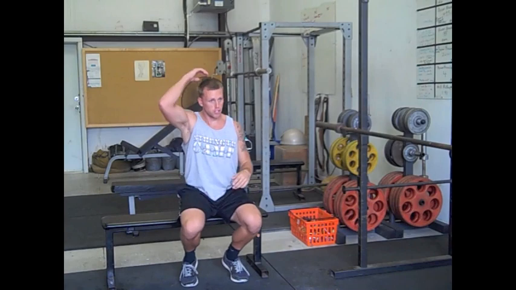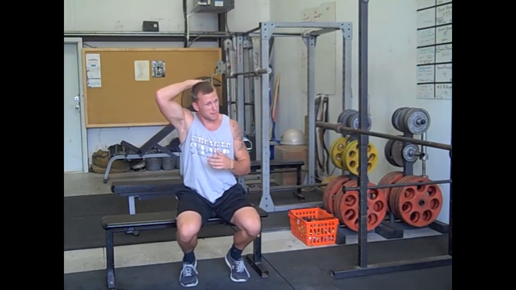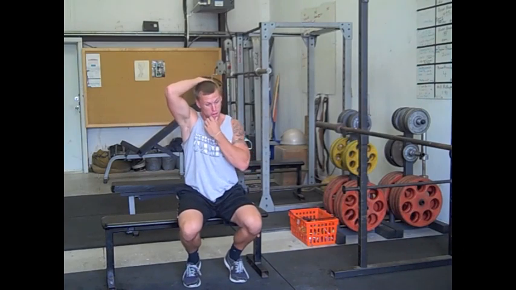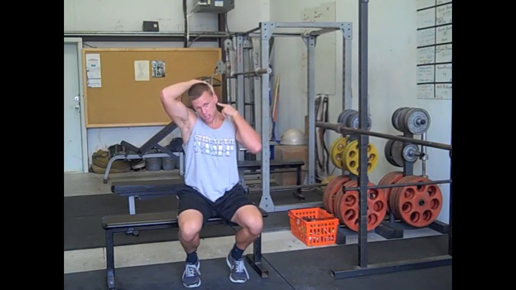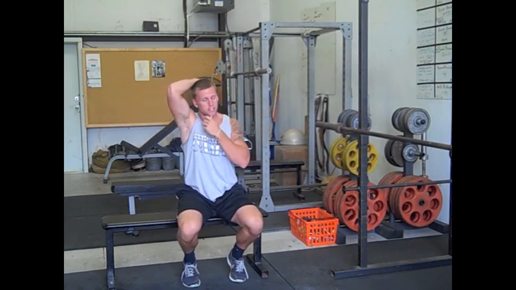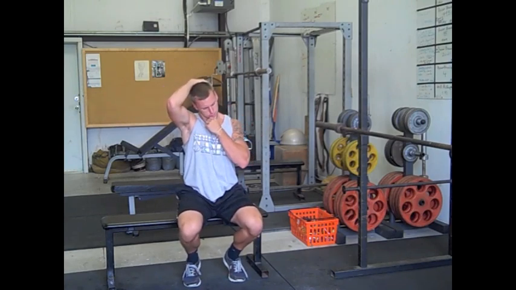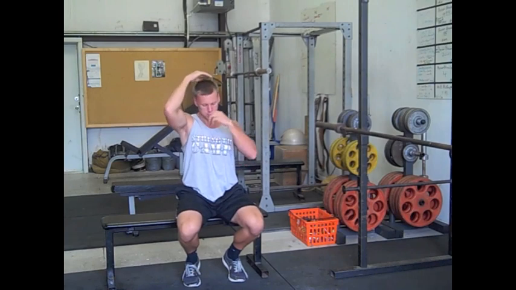Then the next one you're going to do is you're going to pull the top, basically the diagonal part of your skull, pulling your chin down. You're going to feel the stretch in the back. It's your sternocleidomastoid right here like this. Same thing over here.